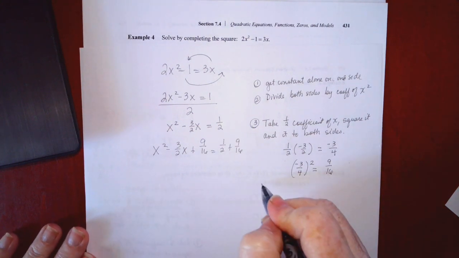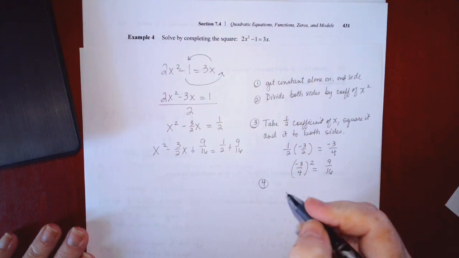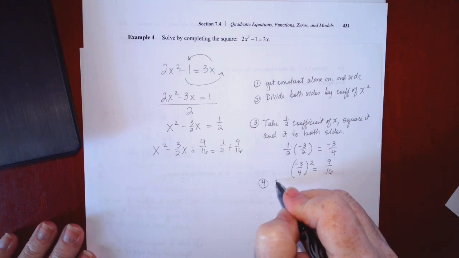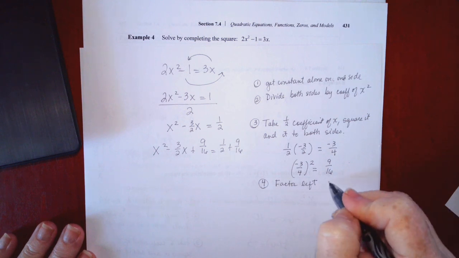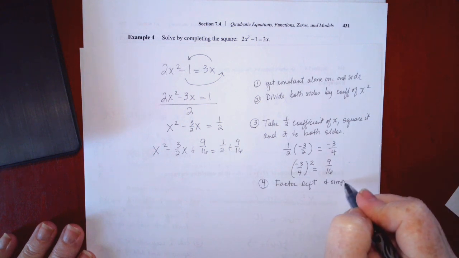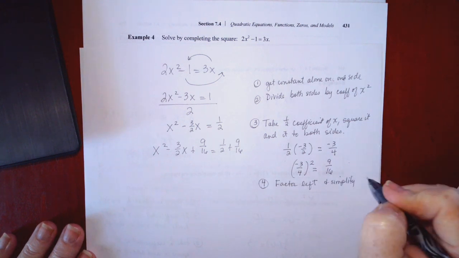Now, we will factor the left into a perfect square and simplify the right. In other words, add those two numbers together if you haven't already.